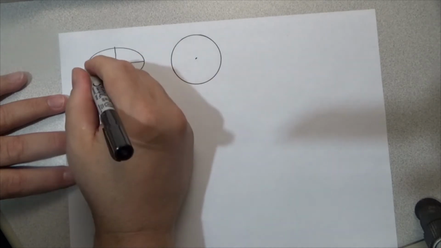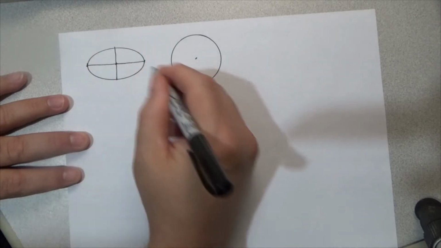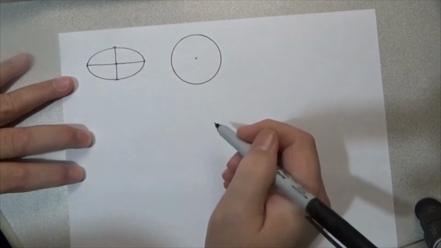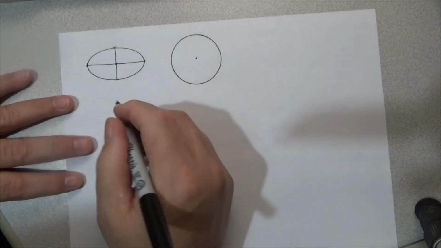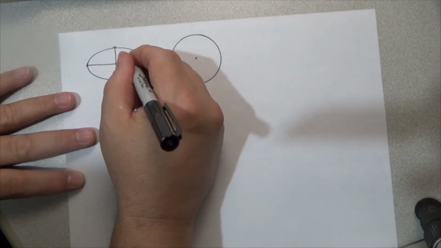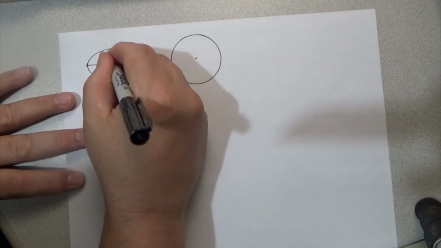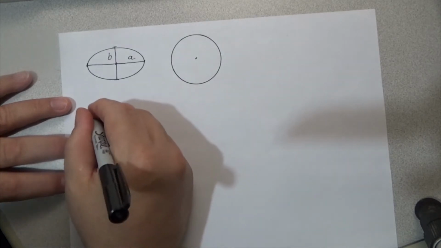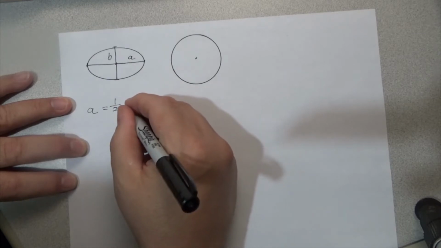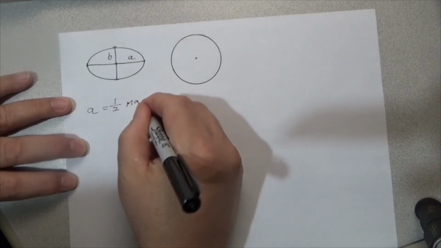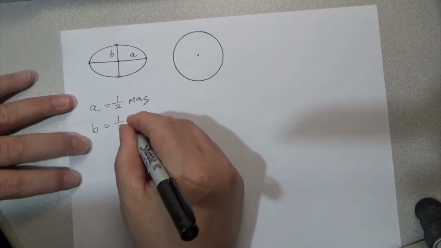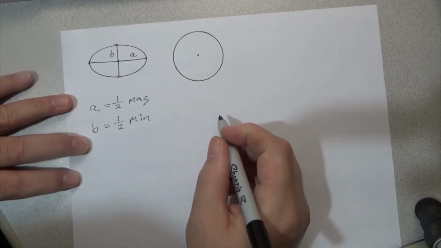Major axis goes from this point to this point. The minor axis goes from this point to this point. Okay? Now within the ellipse itself, we have lengths A and B. A is equal to 1/2 the major axis. B is equal to 1/2 the minor axis.